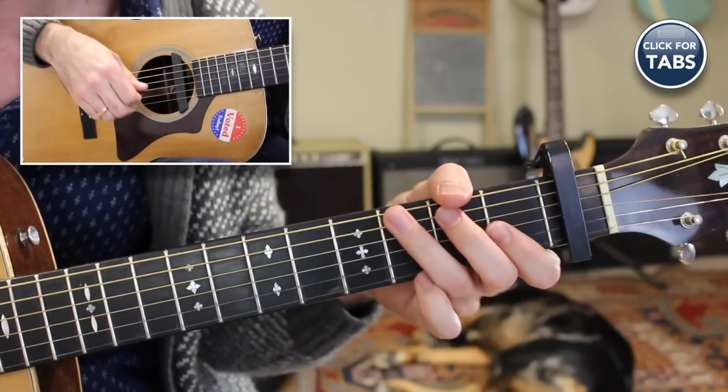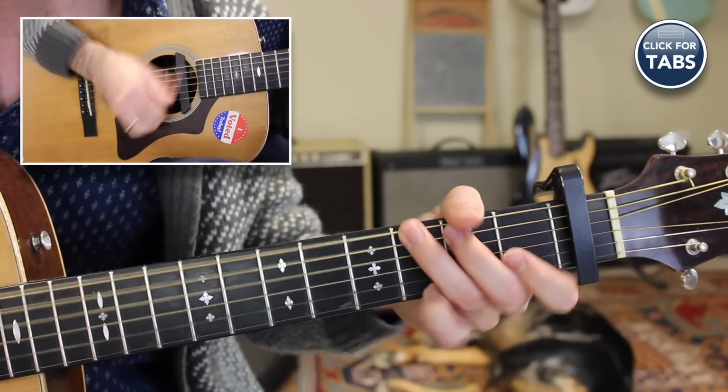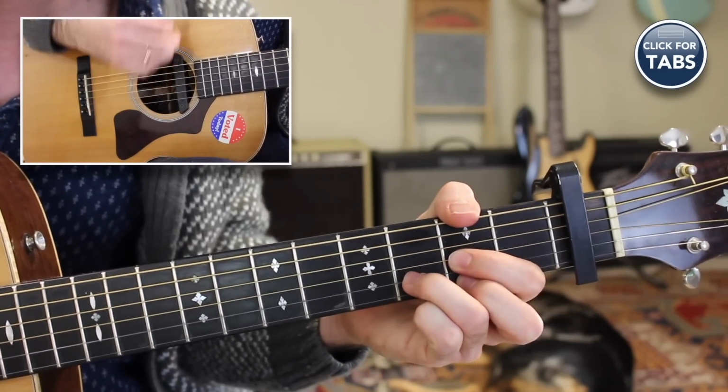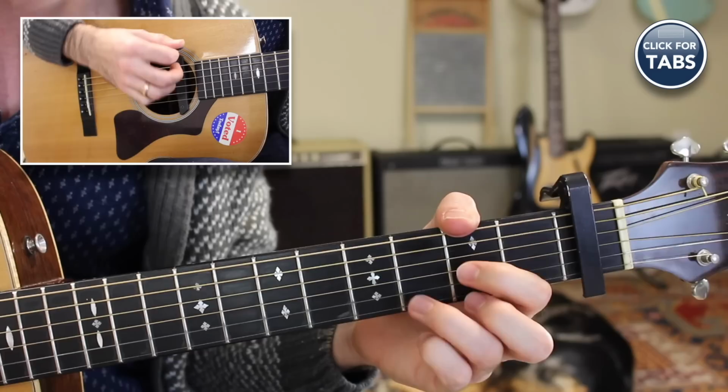Okay, so let's give that another try over the G chord. 1, 2, 3, 4.